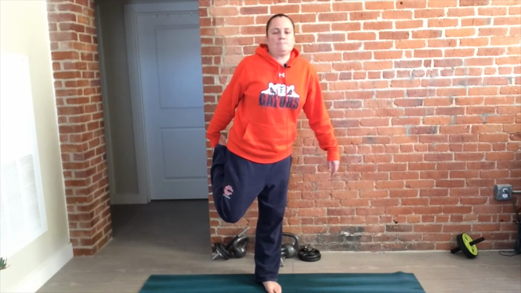We have another lower body stretch with me. We're going to first grab our legs and stretch our quadricep. And switch. Your hamstring stretch, which is the back.